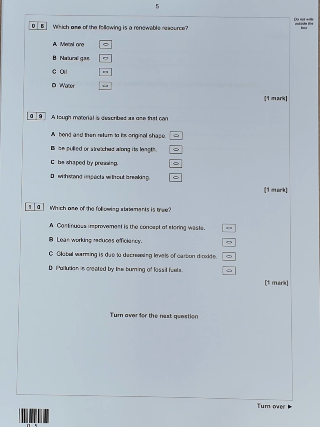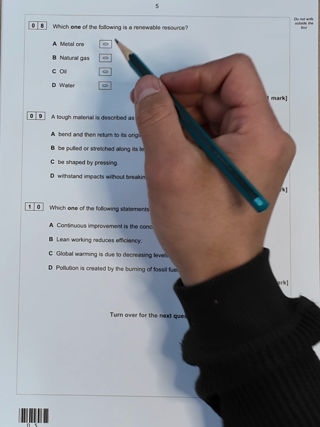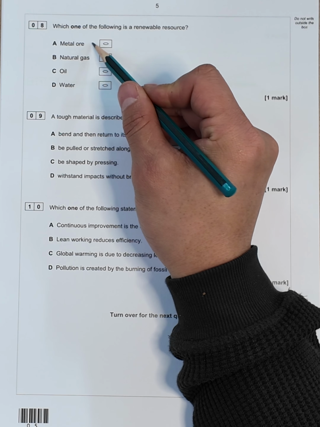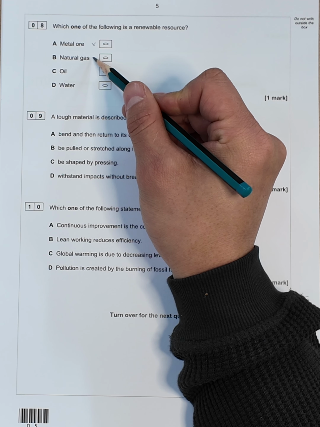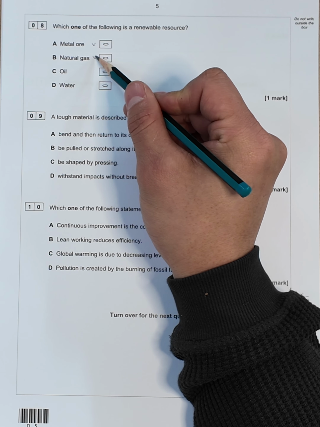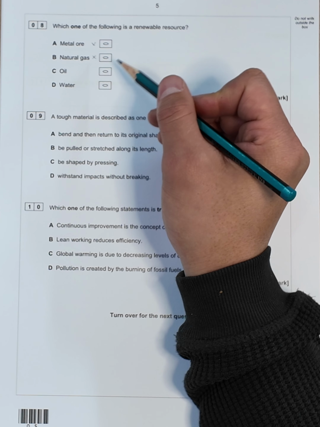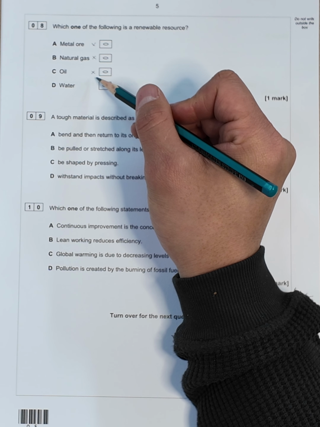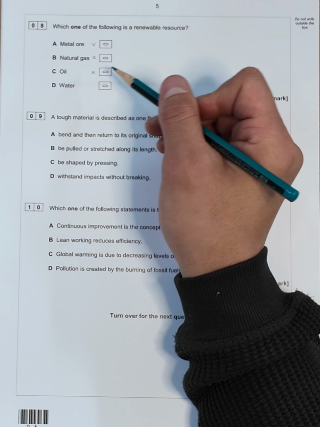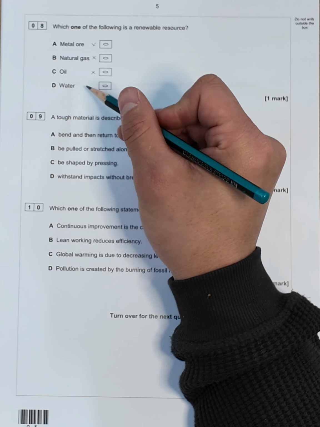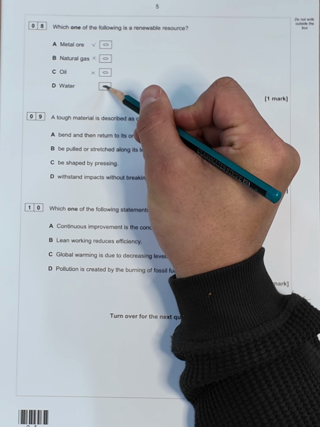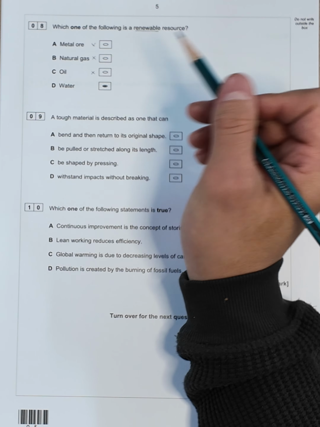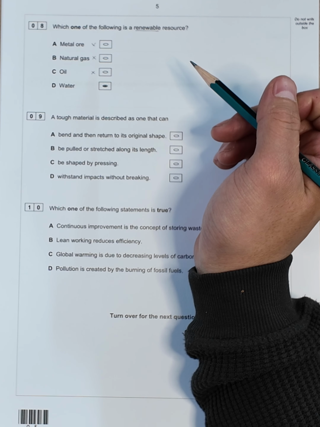Which one of the following is a renewable resource? Okay, so metals, once they're dug, there is no more, so it's not that. Natural gas is also a non-renewable resource because once it's gone, it's no more. Crude oil, again, takes millions of years. Once it's used up, there will be no more. So the one that's correct is water. Okay, as in it's renewable because when it rains, it will replenish the water supply.